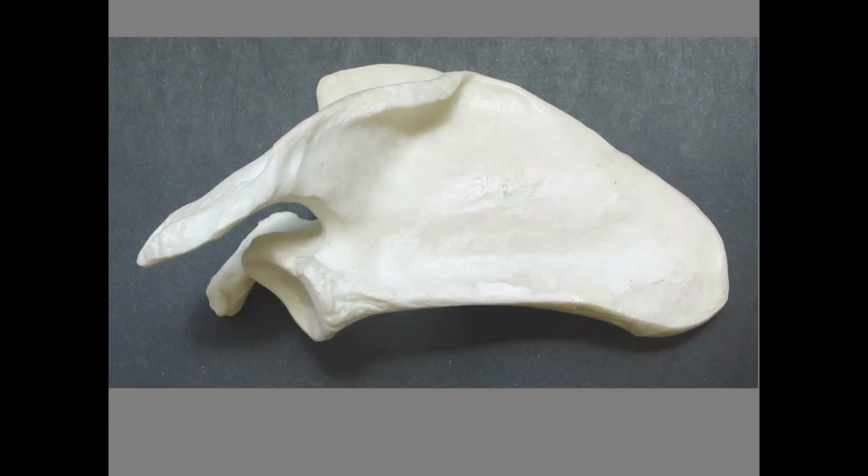And you'll feel a ridge line on your back. That is this structure here. This is the spine of your shoulder blade. You can feel the spine on each side by putting your hand over your shoulder. The palm of your hand should be touching the top of your shoulder, and your fingers are going to be on the spine of your shoulder blade, or the scapula.